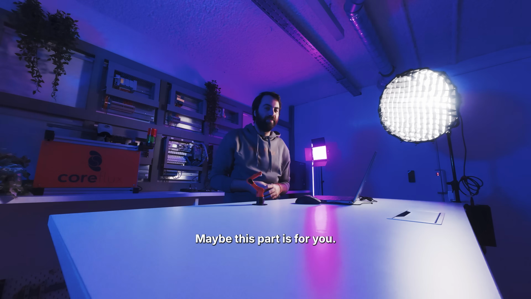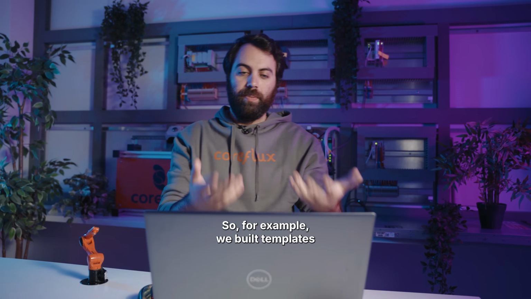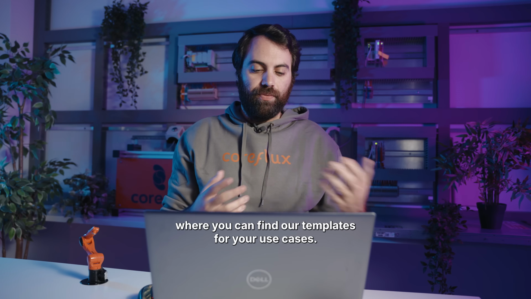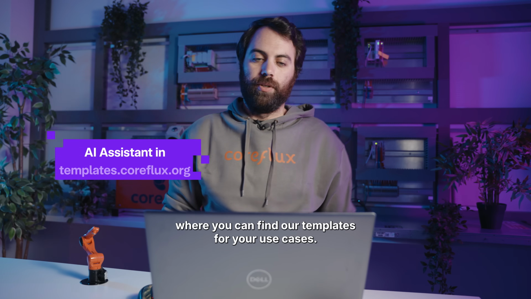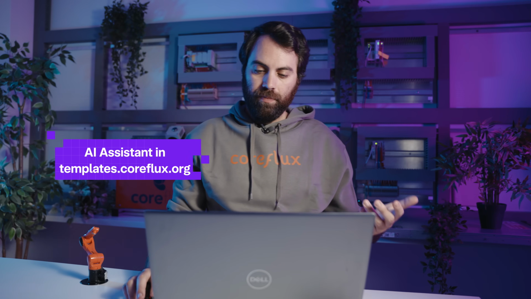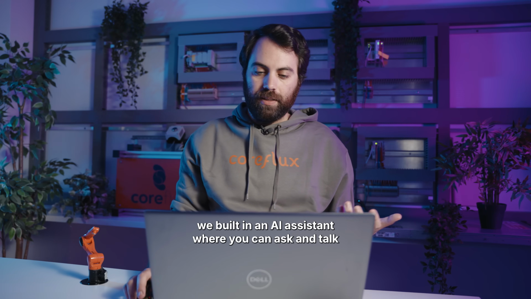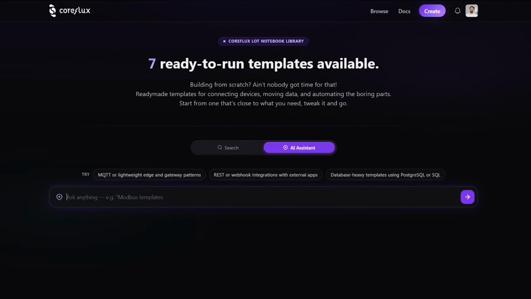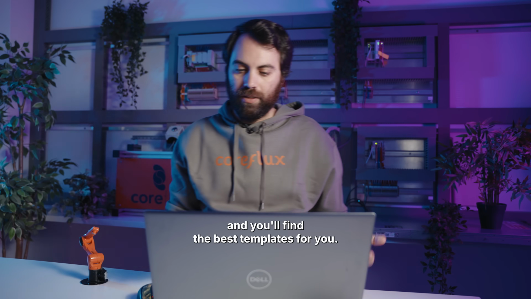Maybe this part is for you. For example, we built a templates starter kit where you can find our templates for your use cases, but instead of a traditional templates website, we built in an AI assistant where you can ask and talk about your use case and you'll find the best templates for you.